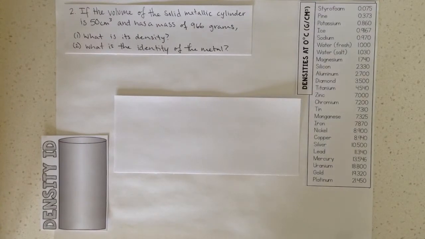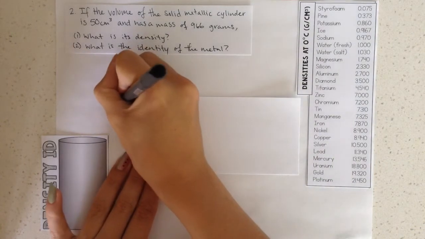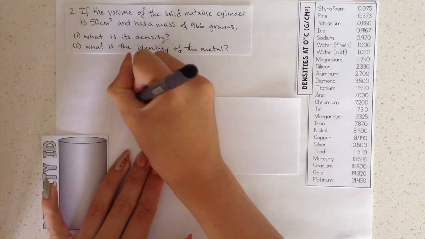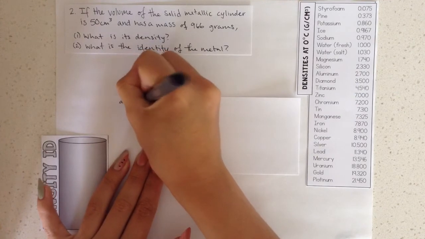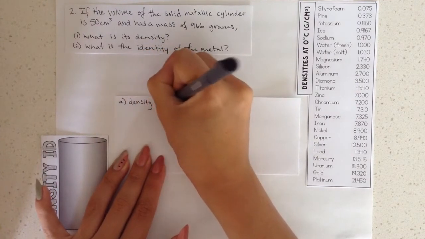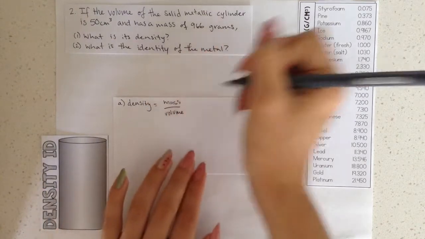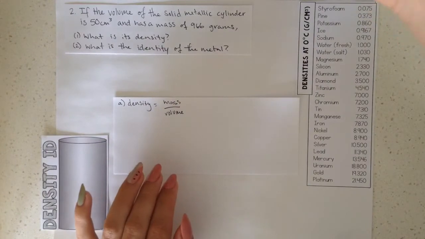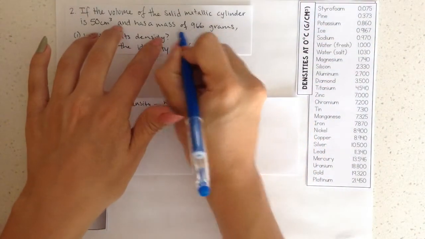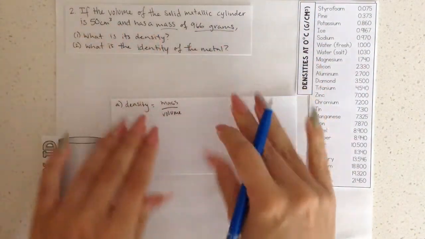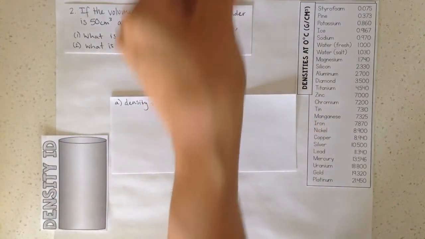If the volume of the solid metallic cylinder is 50 cubic centimeters and has a mass of 966 grams, 1, what is its density? And 2, what is the identity of the metal? The first place to start is with the formula for density. We are again given a mass, and we are given our volume.